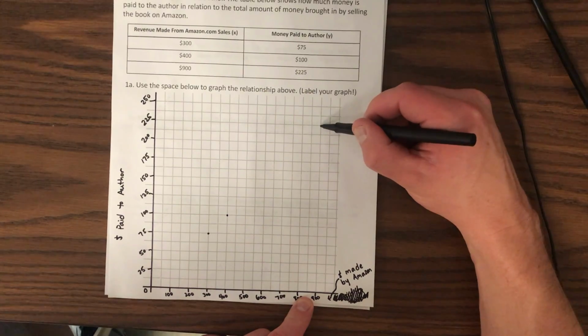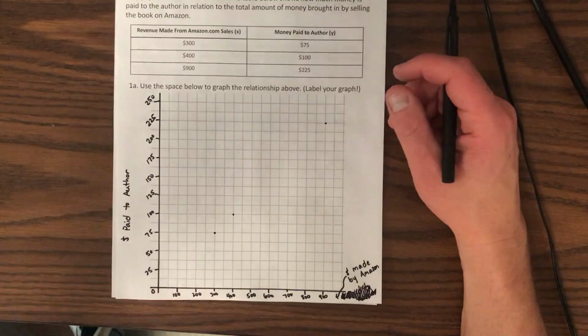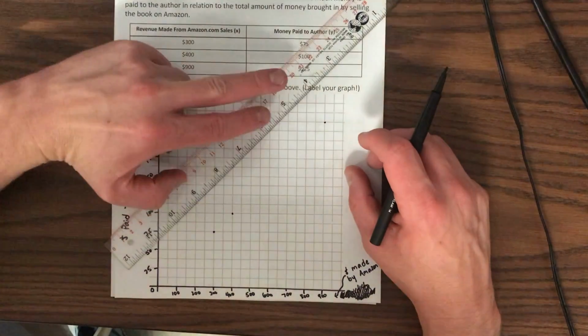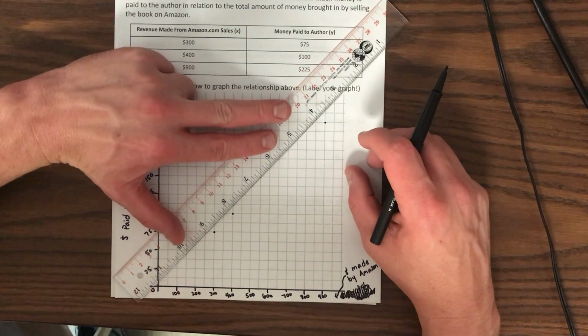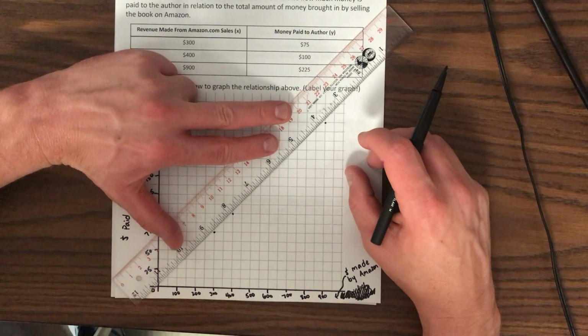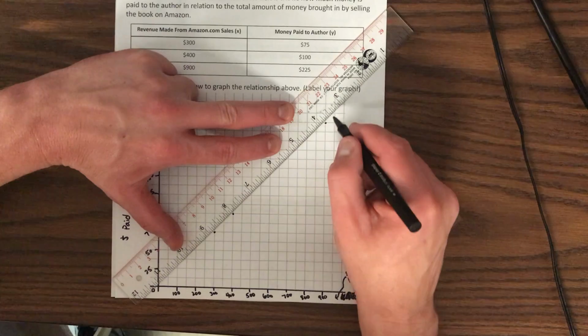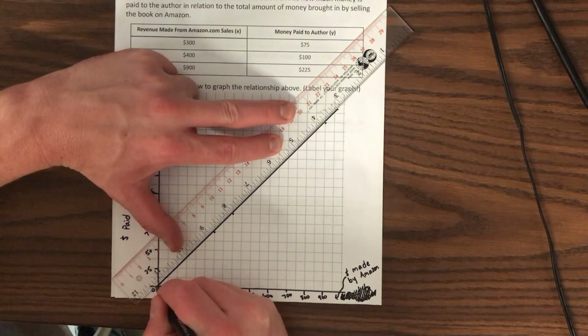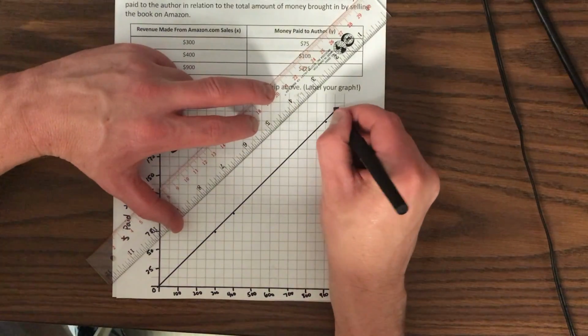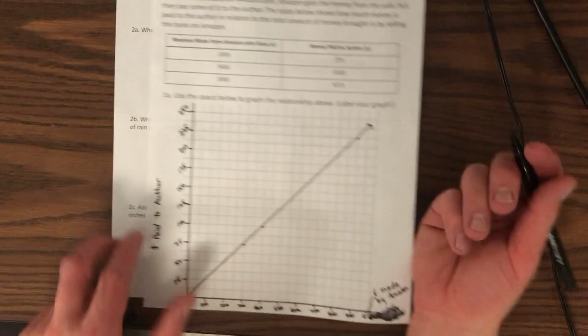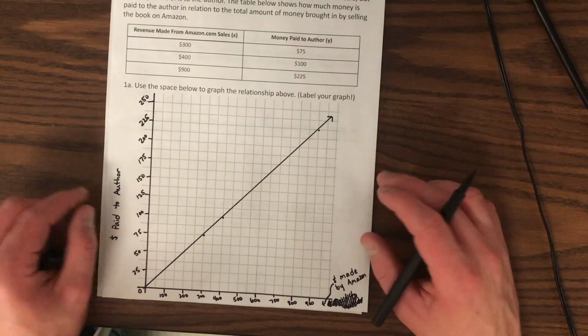That'll be right here. All right, so this particular relationship does turn out to be proportional, so hopefully your points make a nice straight line that goes through the origin. So I'm going to connect the whole thing. I missed my dots by a little bit, but it doesn't have to be that perfect.